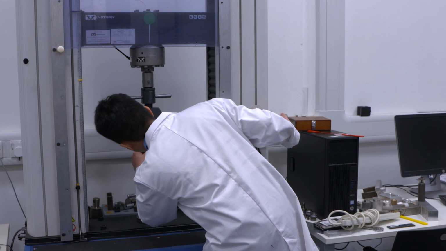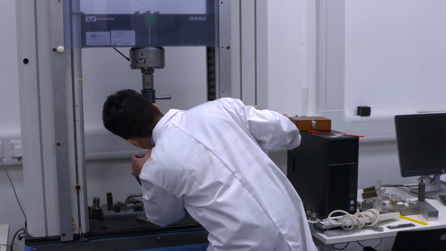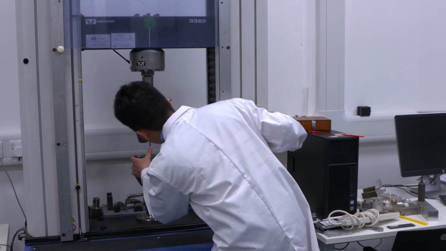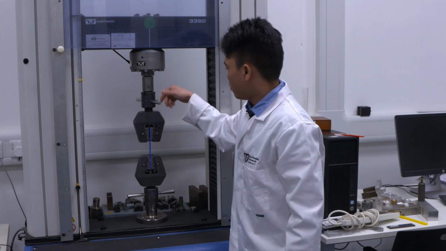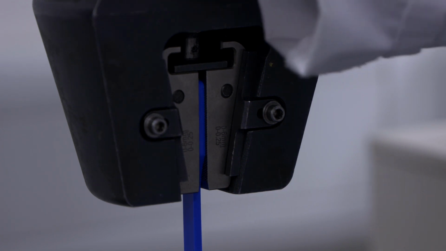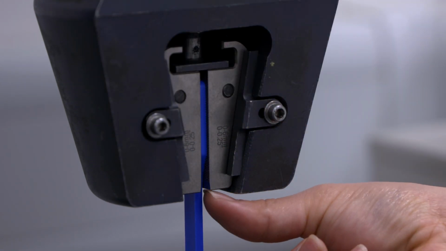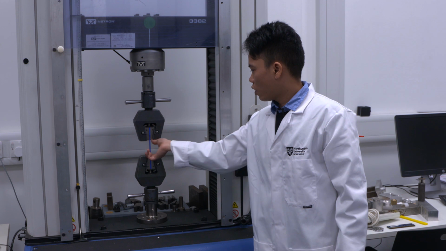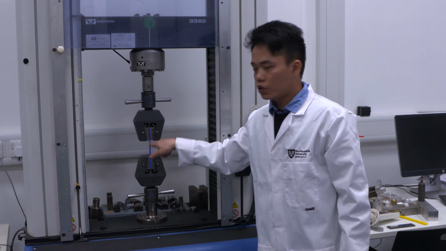I will check it. And then clamp the specimen. As I said before, now you have your gauge length between the two grips here.